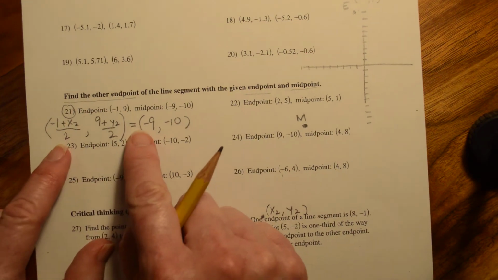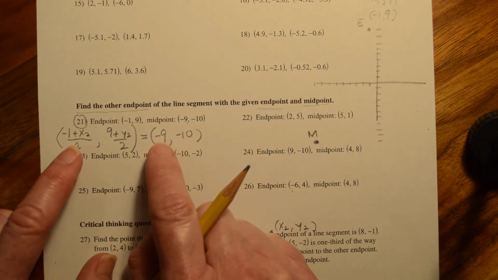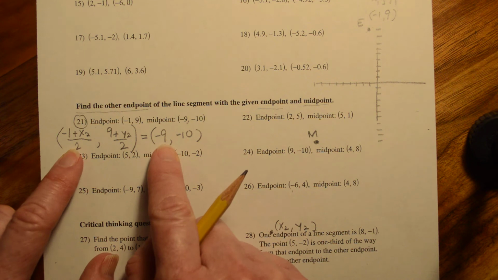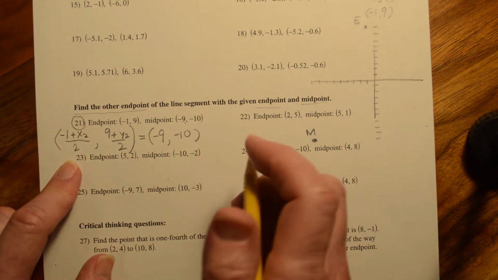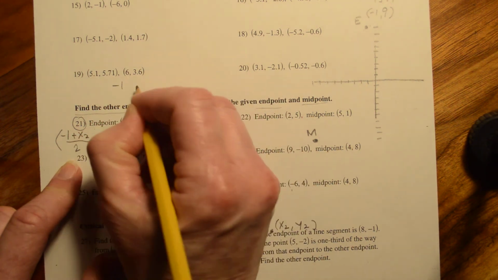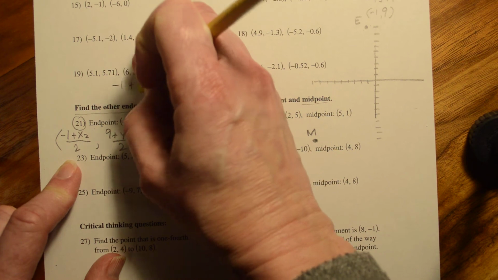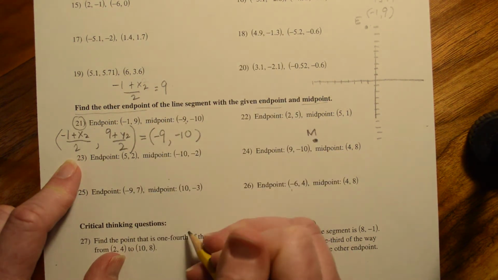You're definitely going to need more paper for this. They just don't give you enough room. This right here is the formula for how to get this. The only thing that's missing is that x2. So I'm going to say negative 1 plus x sub 2, over 2, equals 9.